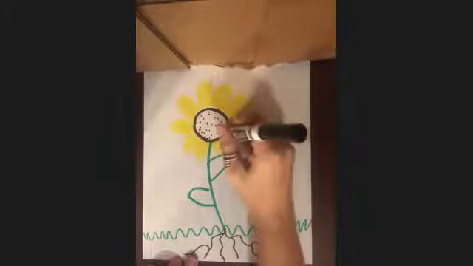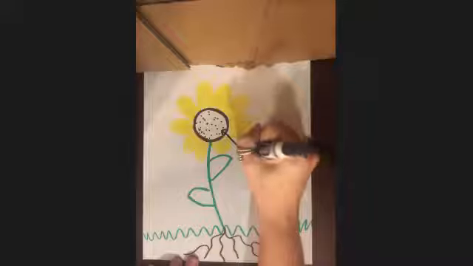All right, guys, this is my sunflower I drew. And we are going to talk about some of the different parts of this flower. So since we were talking about how flowers started with seeds, we'll talk about seeds in a sunflower. In a sunflower, you would find the seeds on the inside.